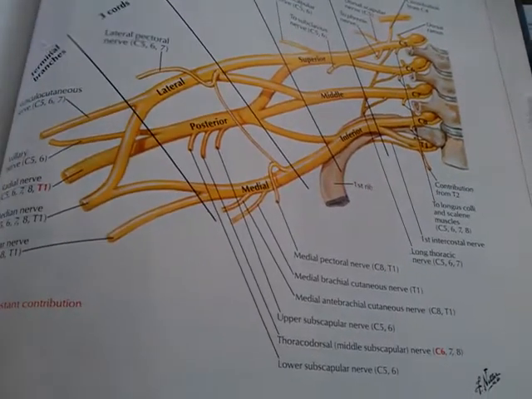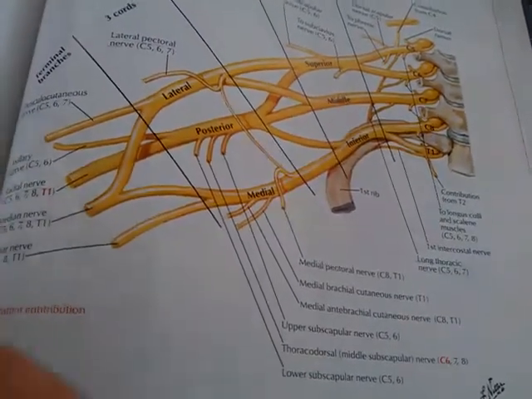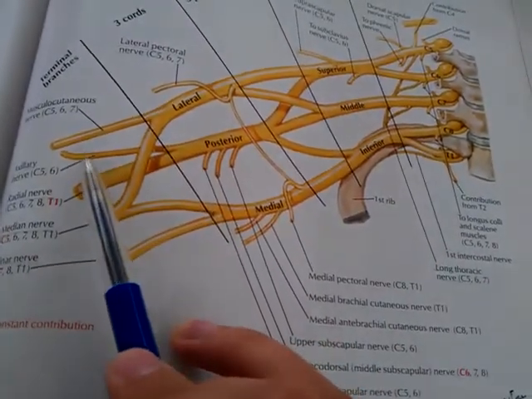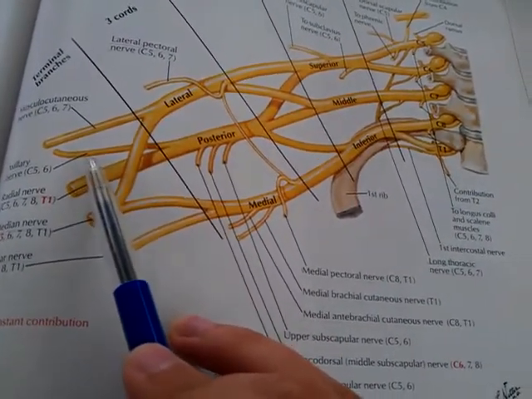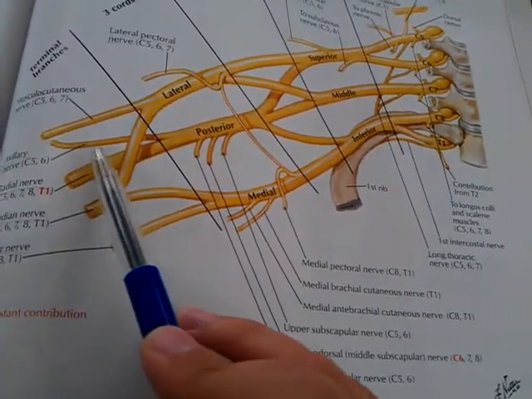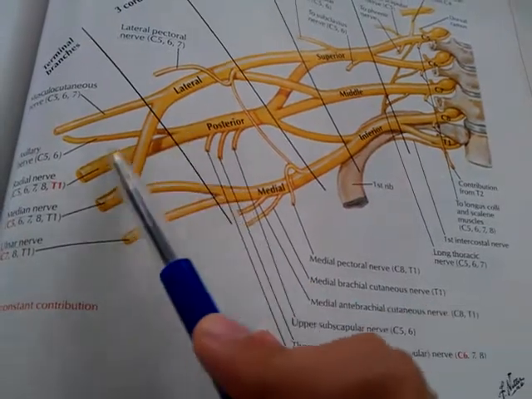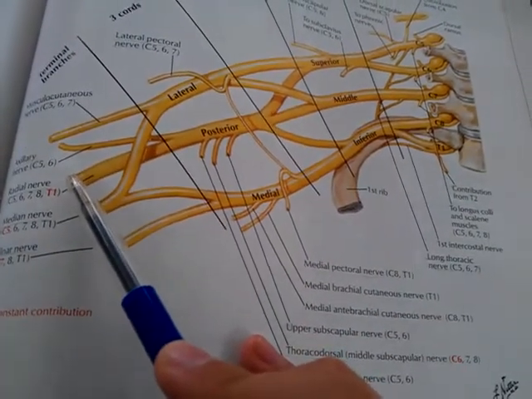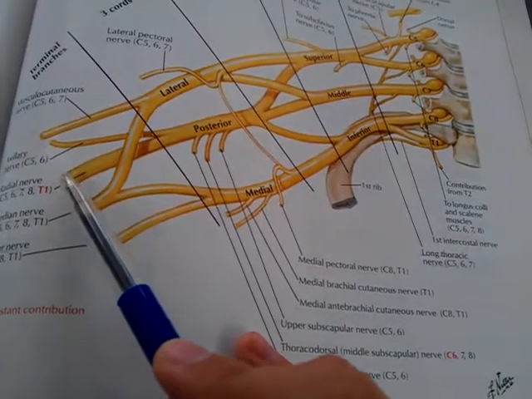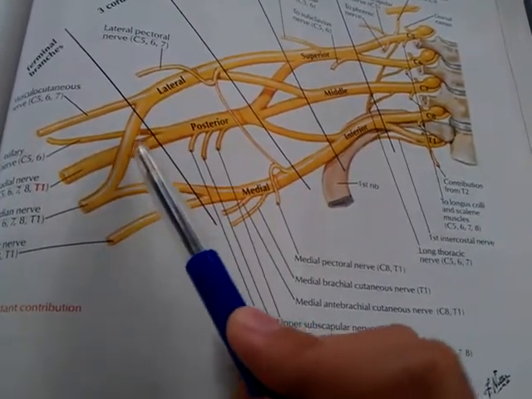Then we have the posterior cord, which gives off a terminal branch, the axillary nerve, which supplies the deltoid muscle and the skin overlying the deltoid muscle. Then we have the radial nerve, which supplies the muscles and skin on the dorsal side of the arm and forearm, and the radial half of skin on the back of the hand.